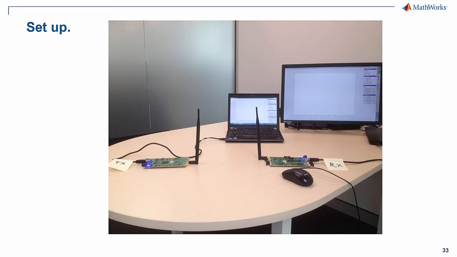So that's the setup I have in front of me. The laptop which you see on the left is connected to a USRP transmitter board, and what you see on the right is connected to a USRP receiver board.